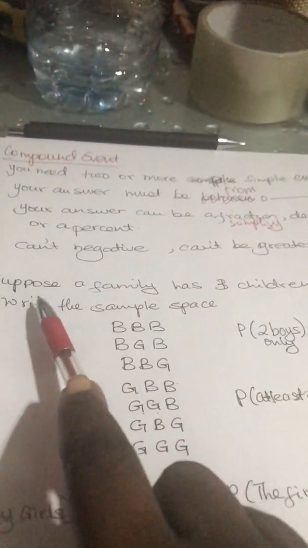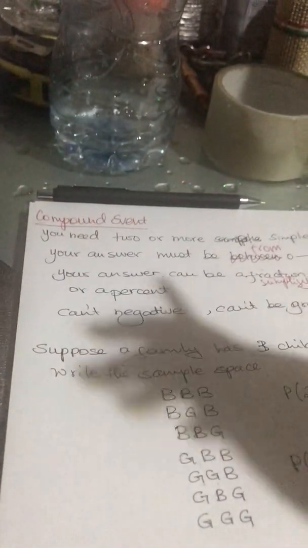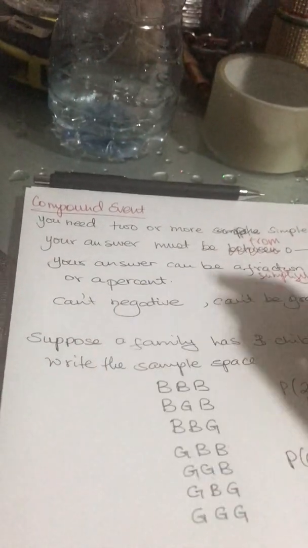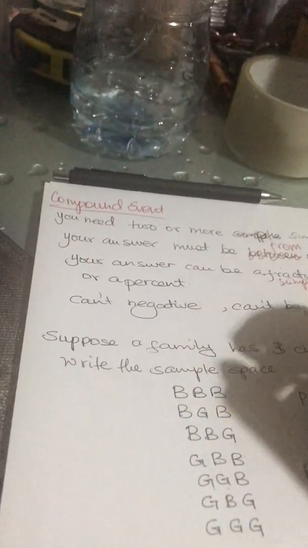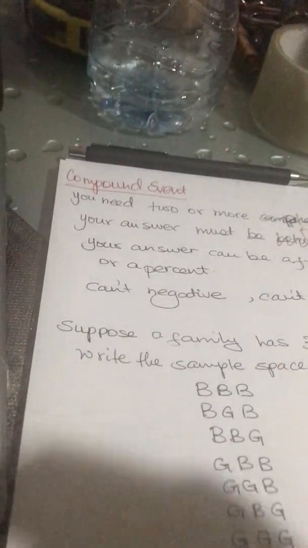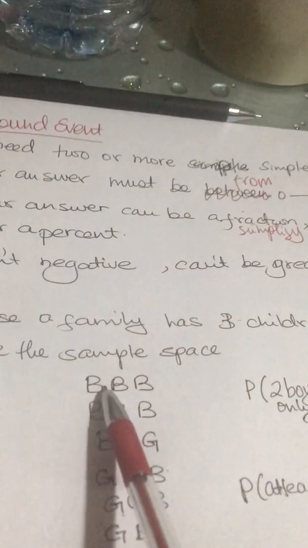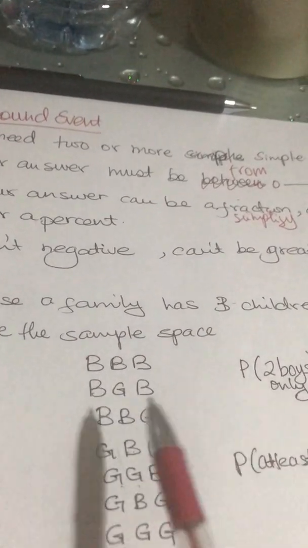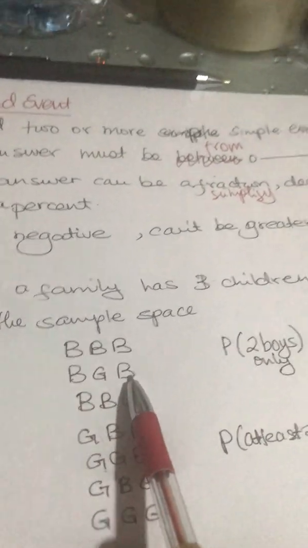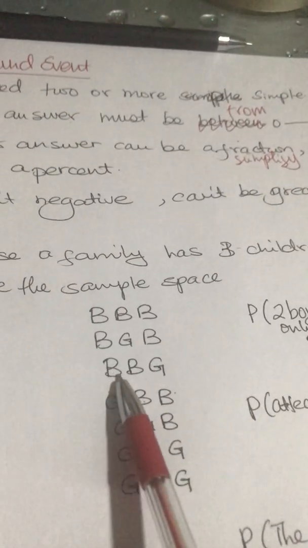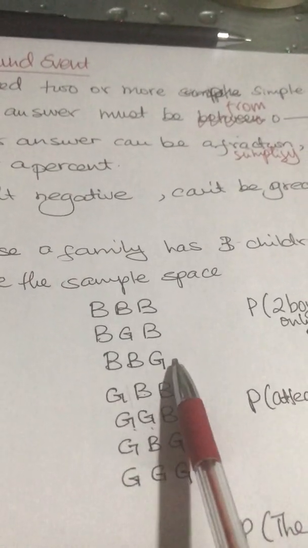So, let's say we have a family. So here is my example. Let's give an example. You have a family that has 3 children. So the children in a family can be a boy or a girl, but you have 3 of them. So we need to write the sample space for a family that has 3 children. So either all the children are boys, or the first child is a boy, the second child is a girl, the last child is a boy, or you have 2 boys and a girl.